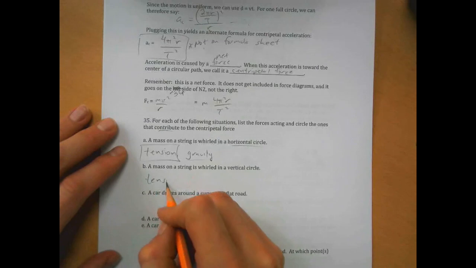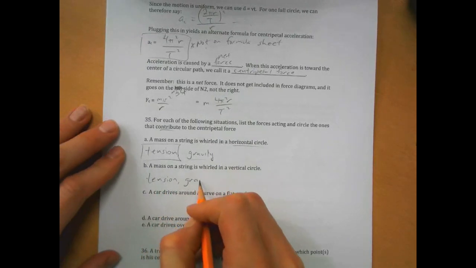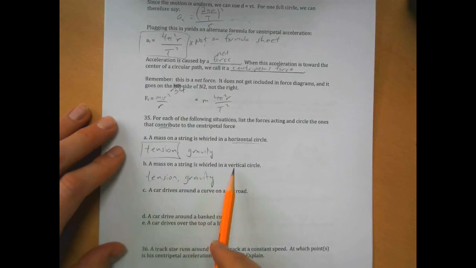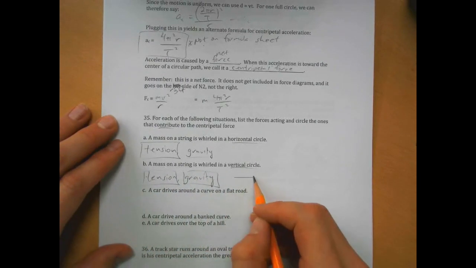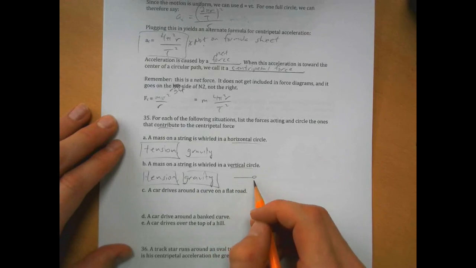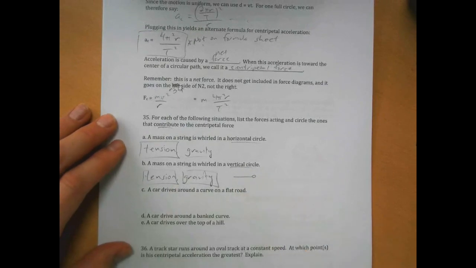If we've got a vertical circle, same deal. We still have tension. We still have gravity. Gravity is going to go down, tension is going to go up. So for the circle's vertical, both of those will contribute mostly, except for at these two particular points when the mass is straight to the side, then they'll be perpendicular. But at most times the tension will always contribute, and at most times gravity will contribute as well, except for those two specific points.